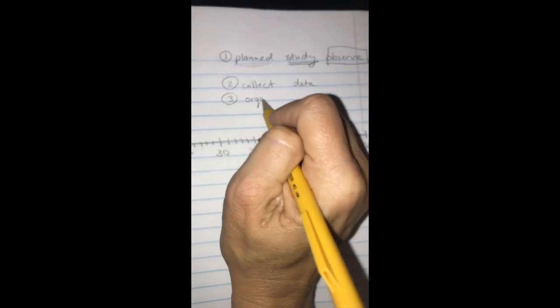And then we want to organize it. And then we're going to maybe present it graphically. We could analyze it. What does that information tell us about the situation that we're interested in? And then we could actually go and make conjectures and hypotheses, and we can test and infer about maybe a little bit larger population than the sample we're able to include in our treatment, our experiment, or our study.